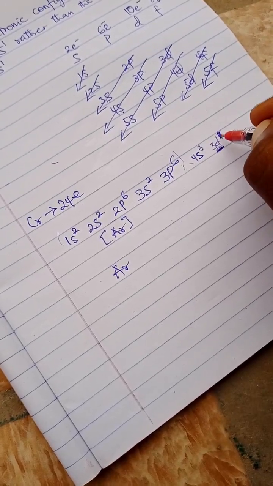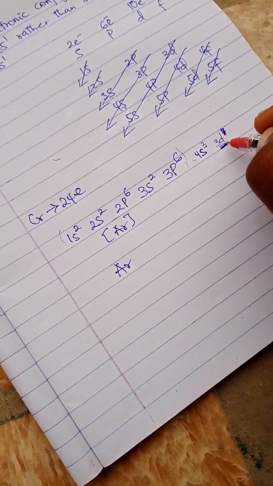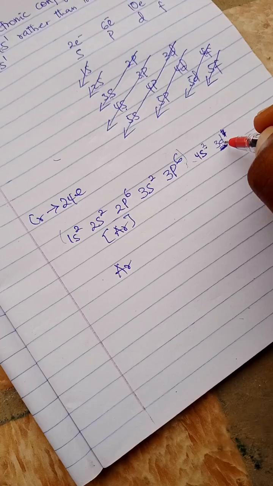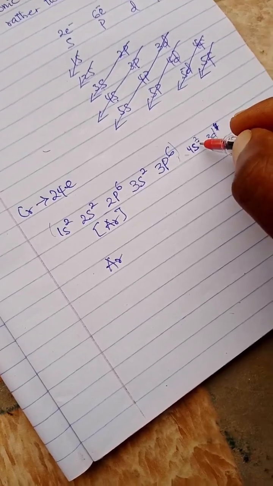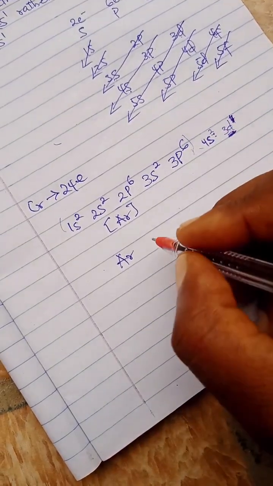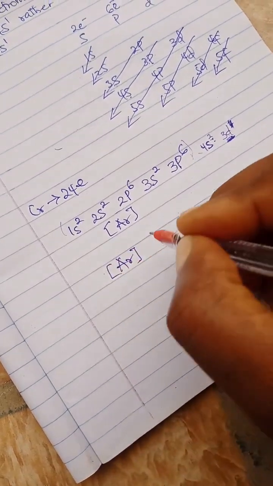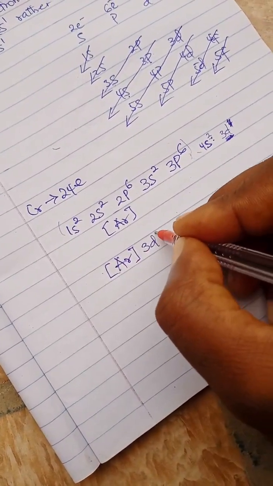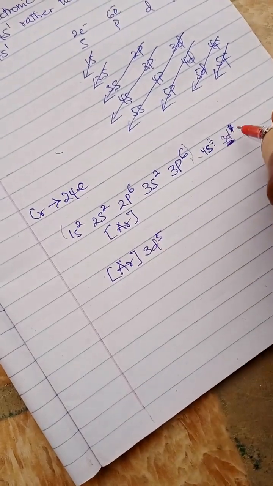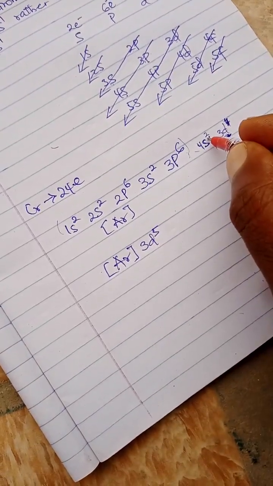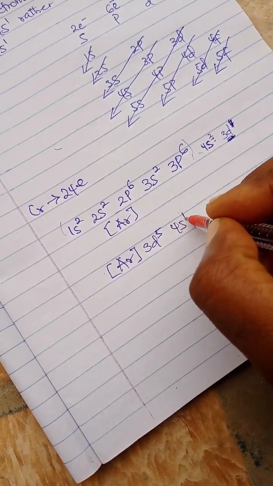Because the d orbital can either be partially or completely filled, it will take 1 from the 4s. So what you will now have is 3d5. The 4s will have the remaining 1, 4s1.